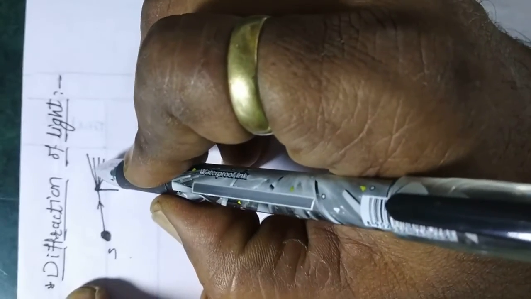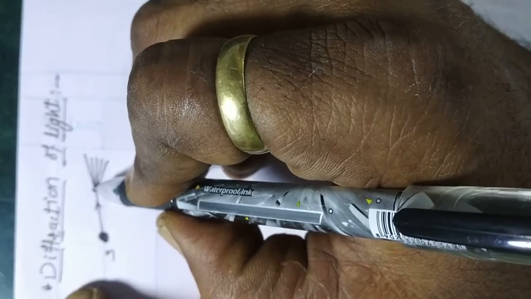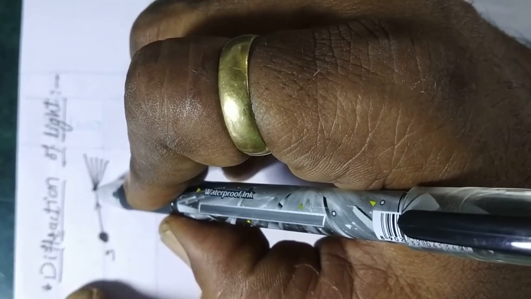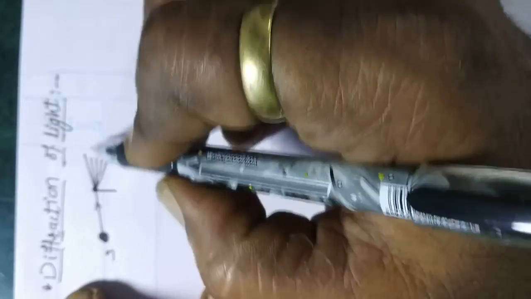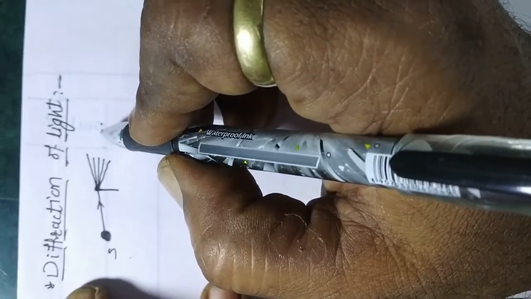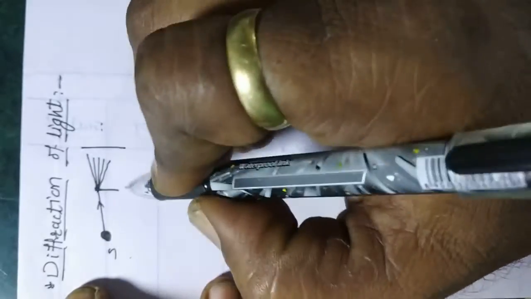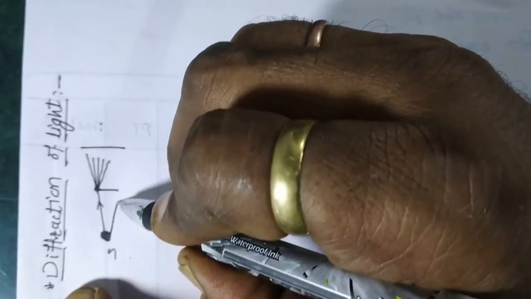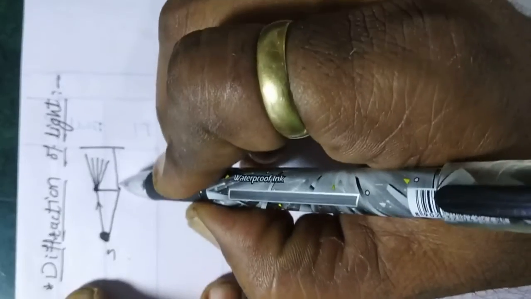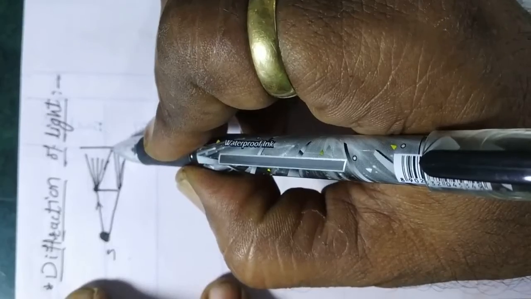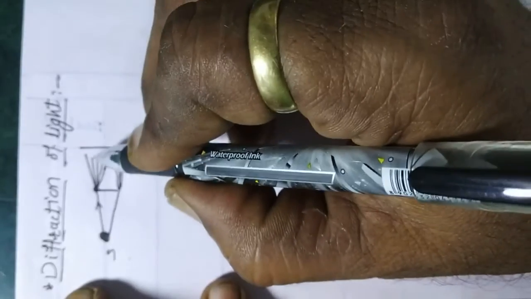The phenomenon of bending of light waves near the edge of an obstacle and spreading out a geometrical shadow. A shadow is formed here like this. And spreading out a geometrical shadow is called diffraction of light.